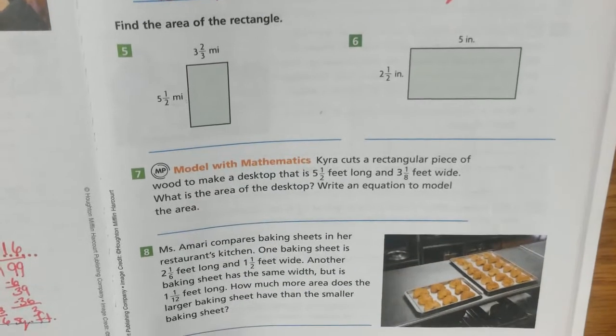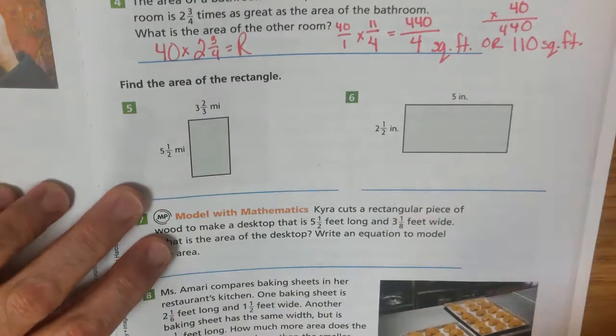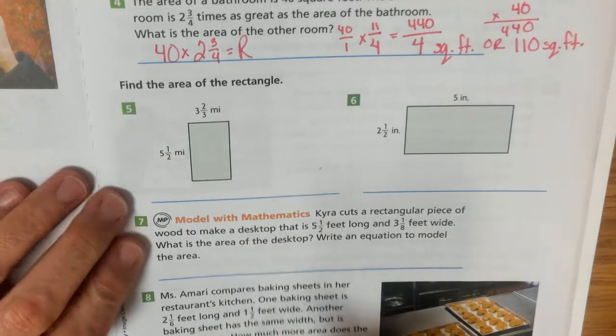Number 5, find the area of the rectangle. Leave that, Sue, if you're still working on it. Remember, you can pause the video to finish writing your answer and then start it back up to pick up where I left off.